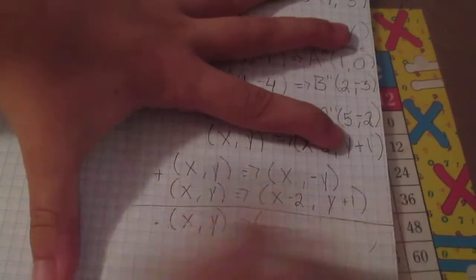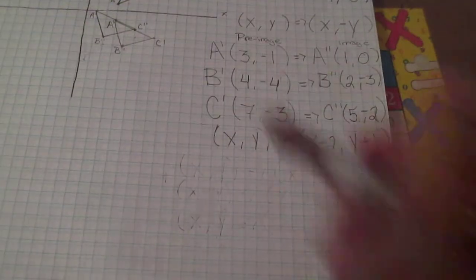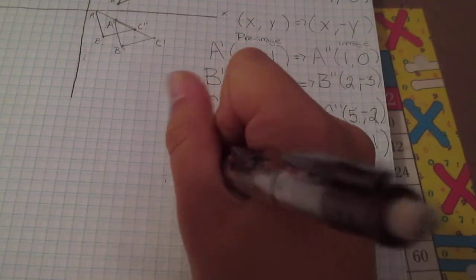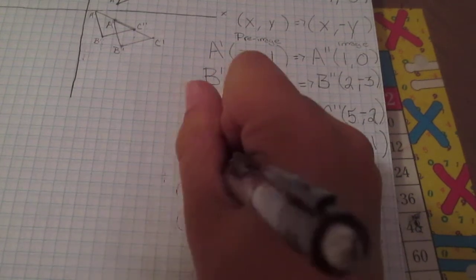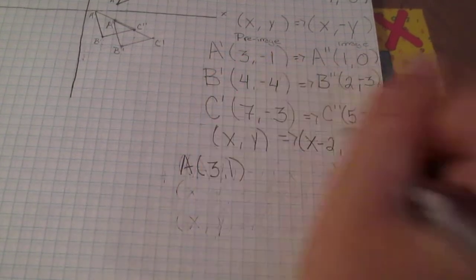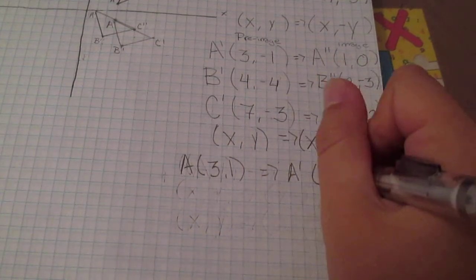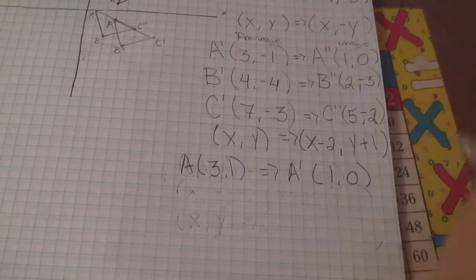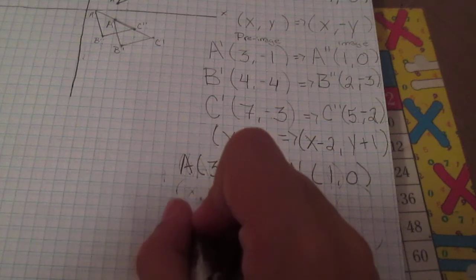And actually, an easier way to do this, I used the wrong way. An easier way to do this, I remember just now, is that you can take one of your points from your pre-image and find the algebraic rule from your final transformation.